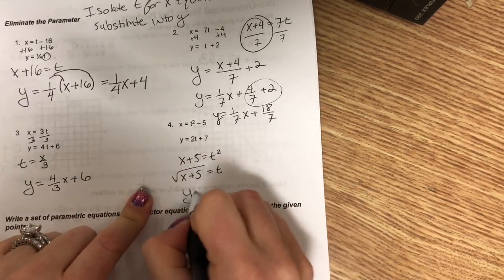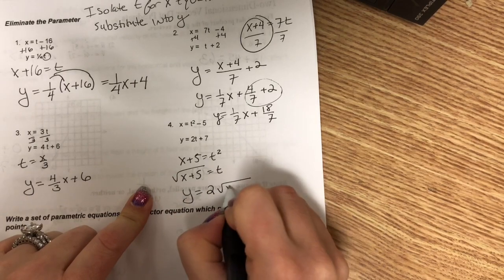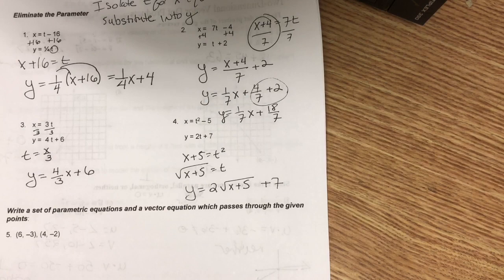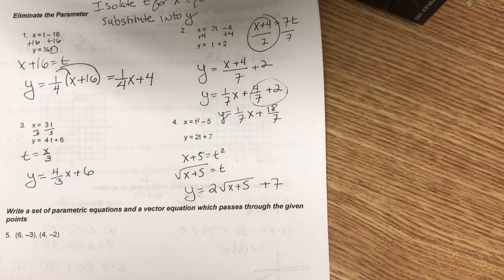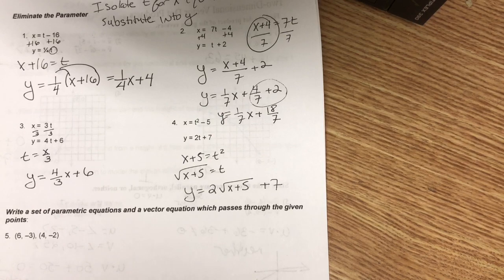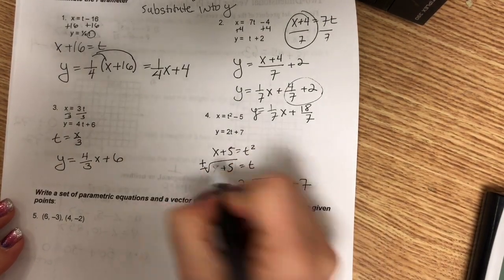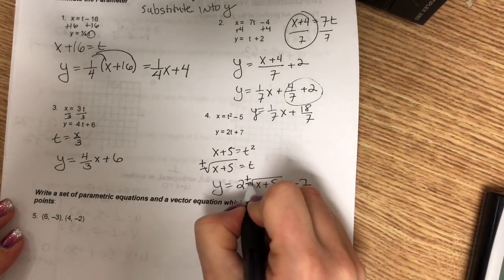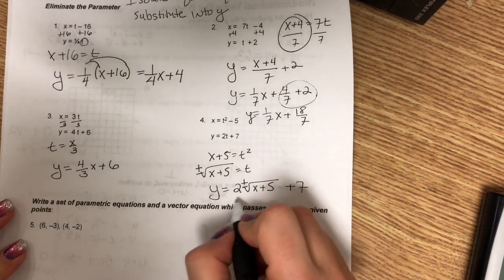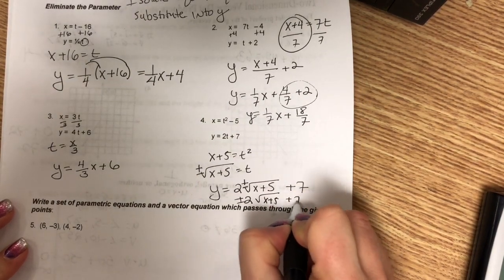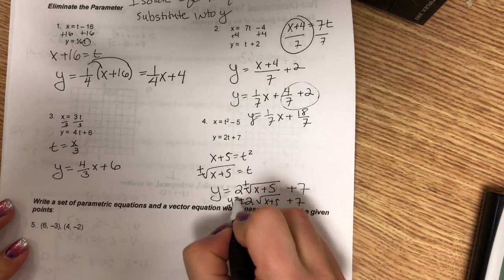So substituting into y. I forgot one thing before I hit enter. When you square root both sides, you need plus or minus. So it's plus or minus 2 root x plus 5, plus 7 for the y.